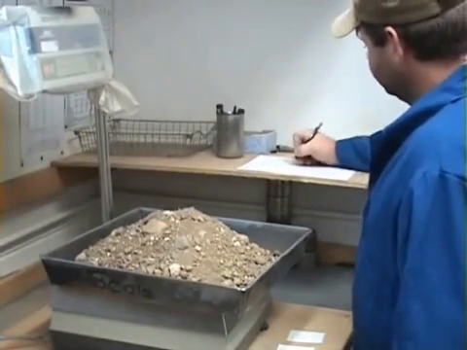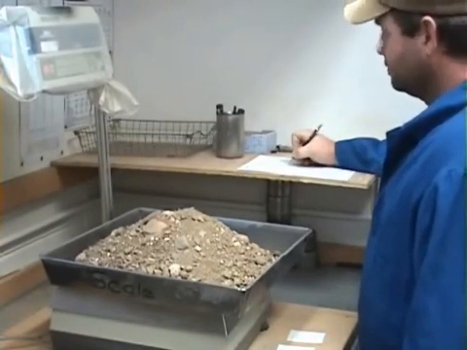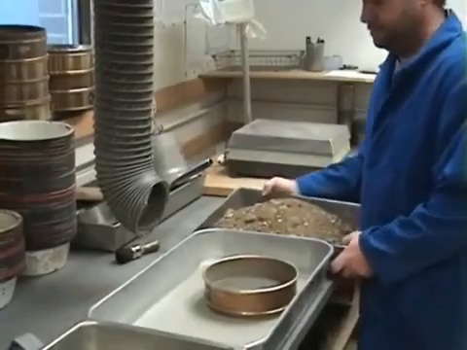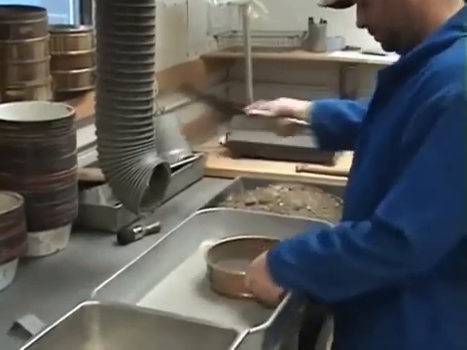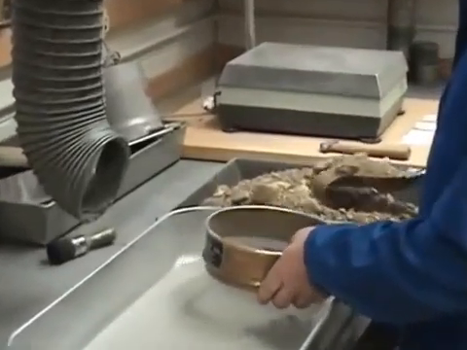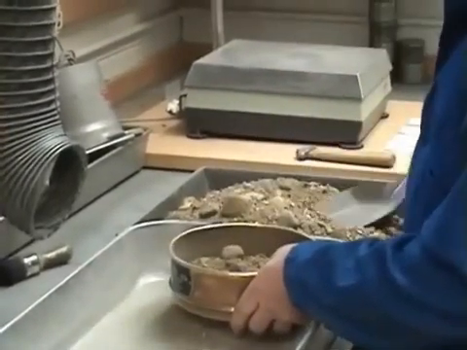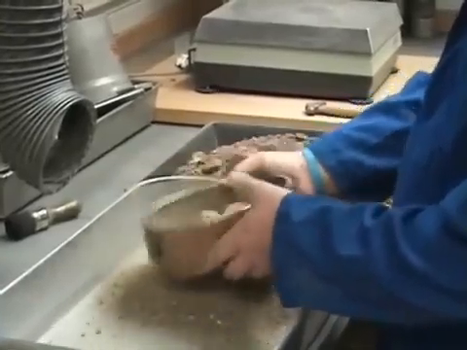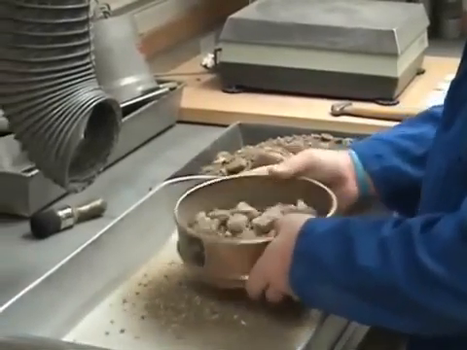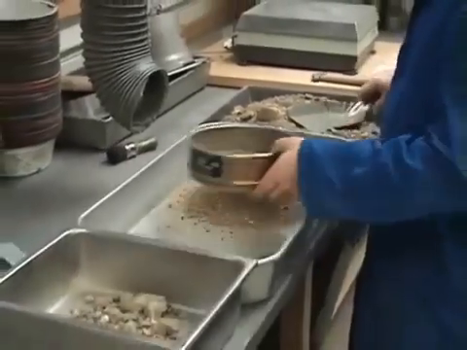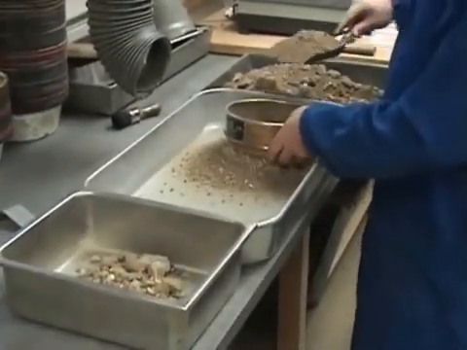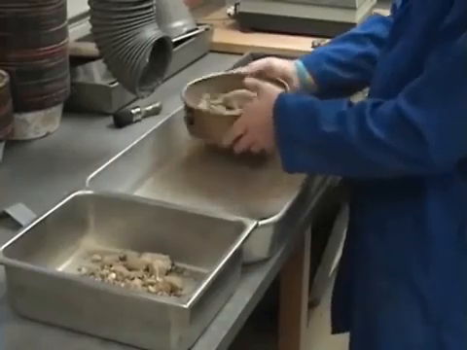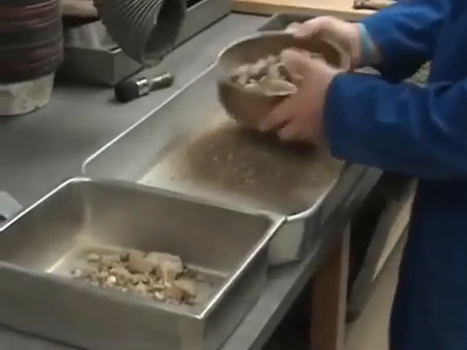First, after drying to a constant weight, record your original sample weight. Next, thoroughly handshake the sample to separate the -4 and the +4 material. This is done to prevent sieve overload on the number 4 screen. Continue doing this until the entire sample has been separated, taking care not to lose any material.